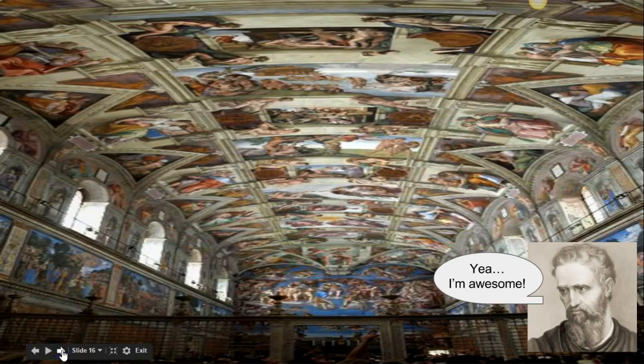And lastly, here's Michelangelo's mega masterpiece. All these murals all over these walls and this ceiling in the Sistine Chapel of the mega cathedral, the Vatican in Rome. This is where the Pope lives. And here's Michelangelo saying, yeah, I'm awesome. He's responsible for all these artworks.